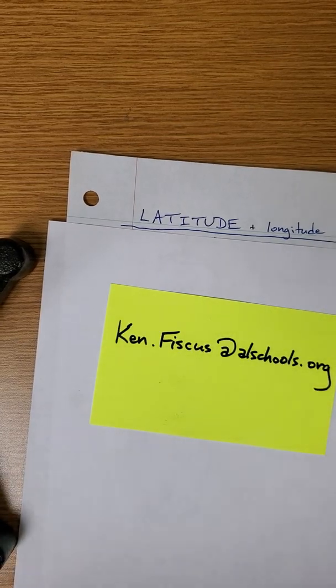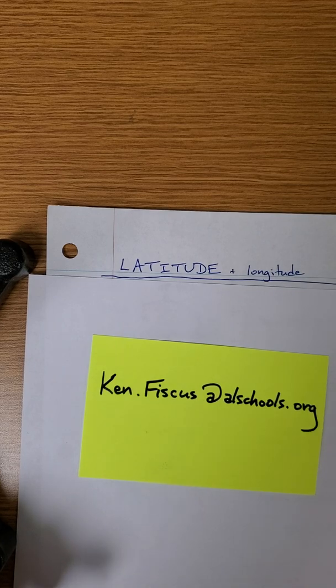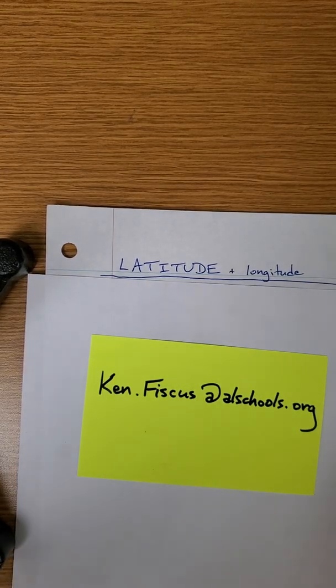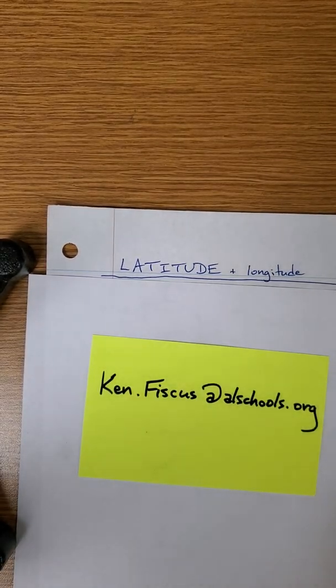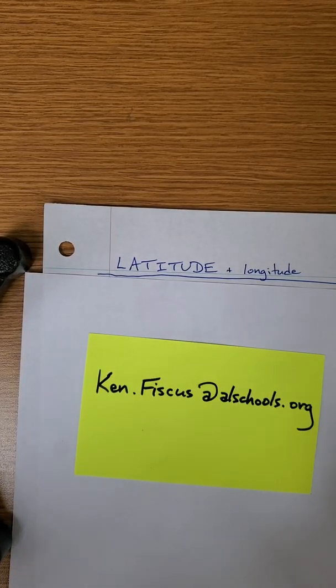Hello everybody. This will be the video lesson for Monday, August 30th, and this will be a very short version of what we did in class today. This is about latitude and longitude and how we can tell where we are on a round globe.